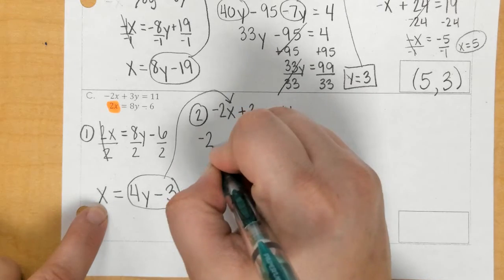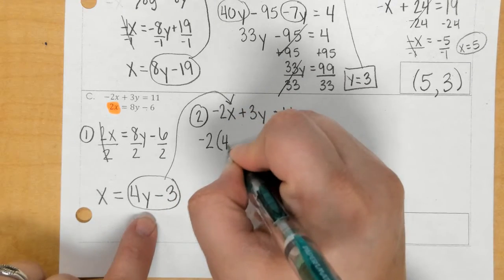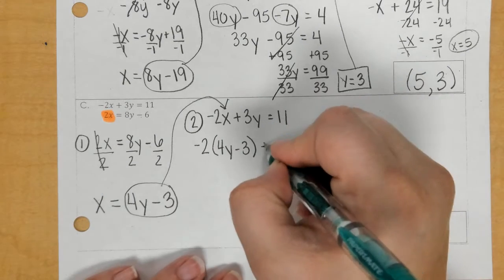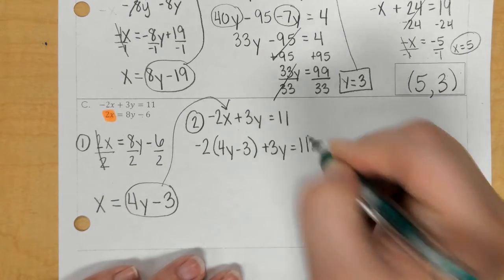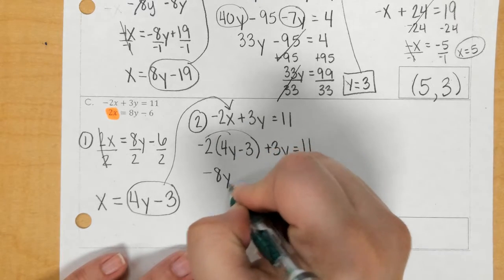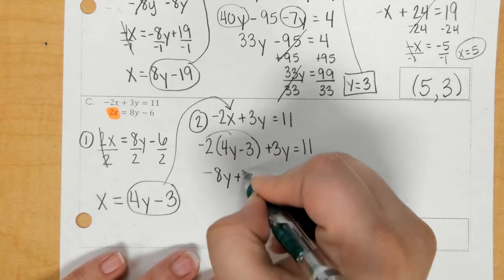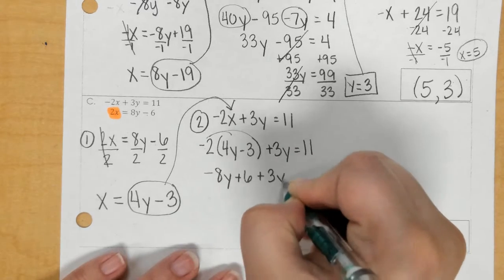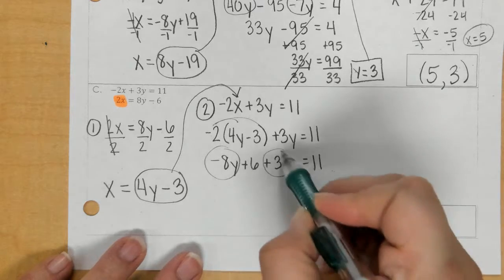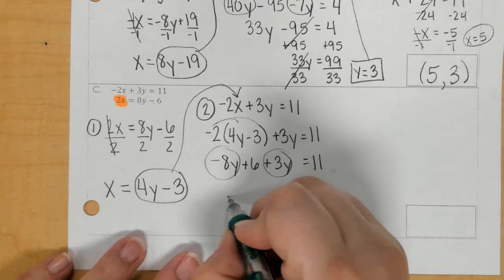So negative 2, parentheses, my new expression, and then plus 3y equals 11. Multiply. Negative times negative is positive. Watch your signs. Combine like terms on the same side. Negative 8 plus 3 is negative 5.